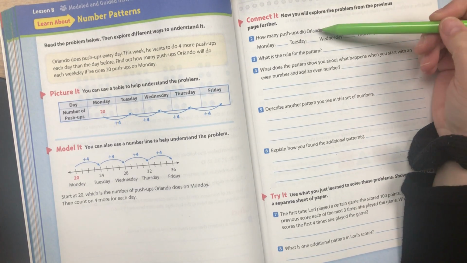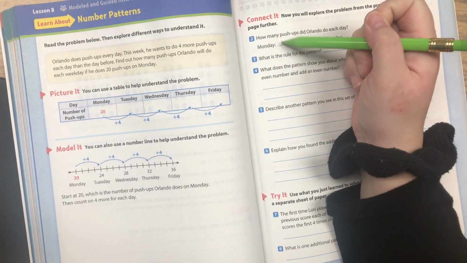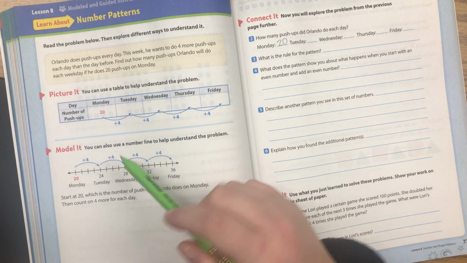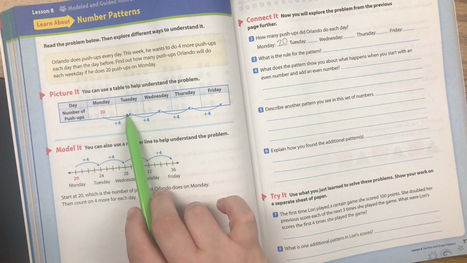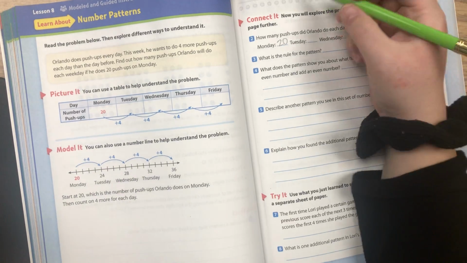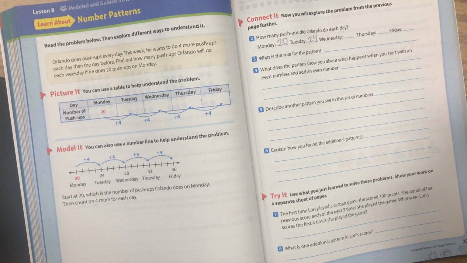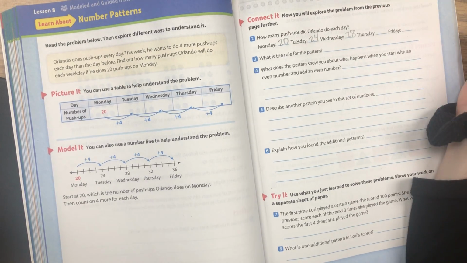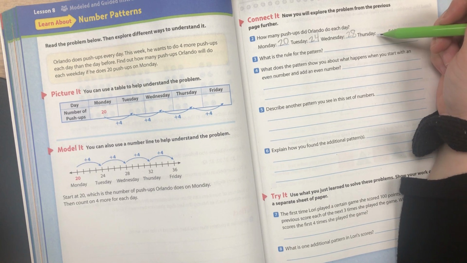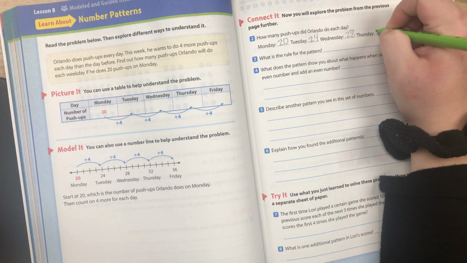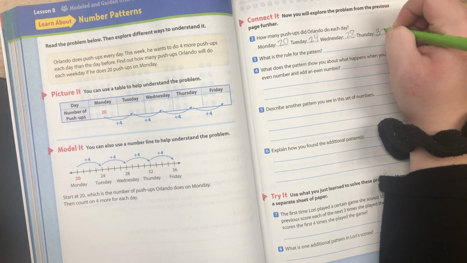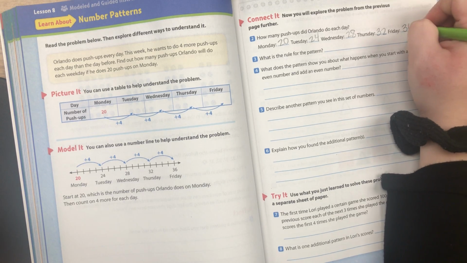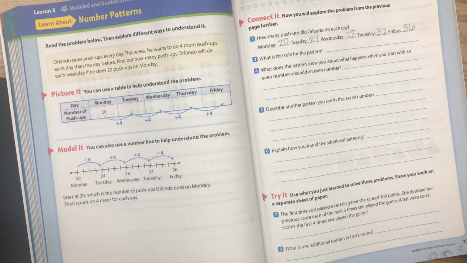How many push-ups did Orlando do each day? In the problem, we started with 20. And then if you count 20 plus 4, or 20 jump 4, you're going to get 24. What about Wednesday? 28. Thursday, 32. And Friday, 36.